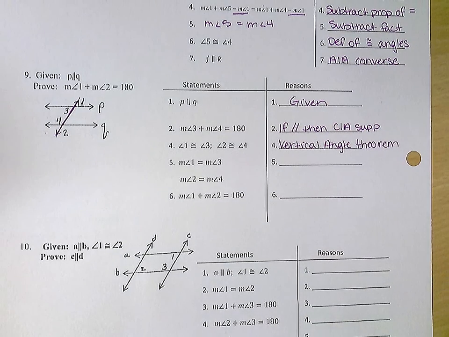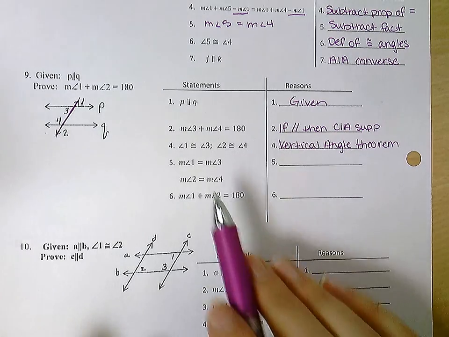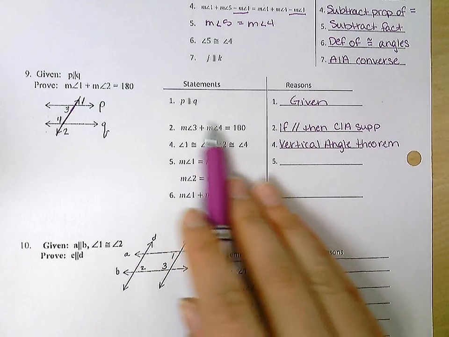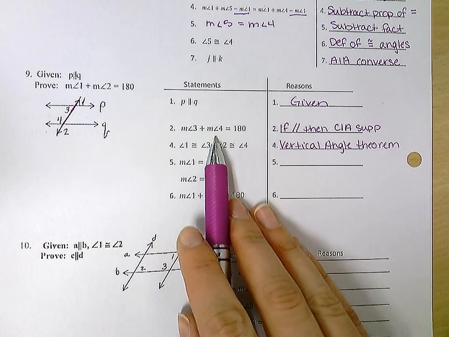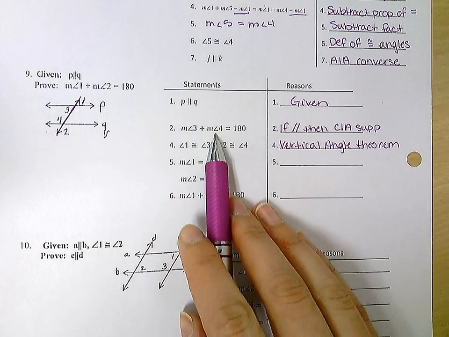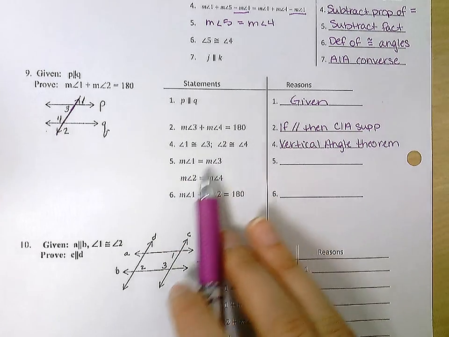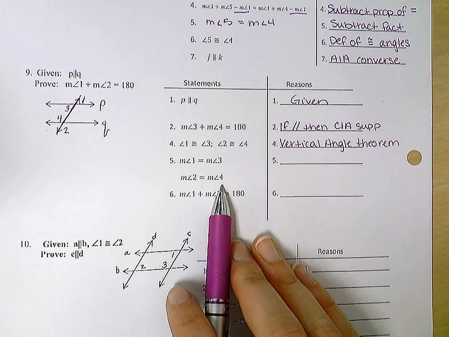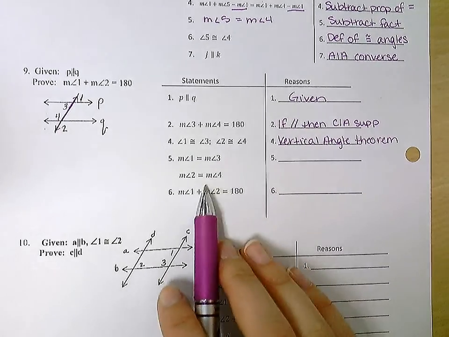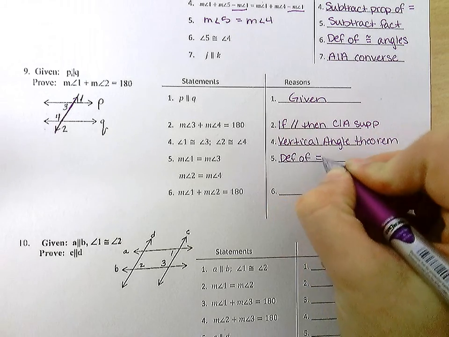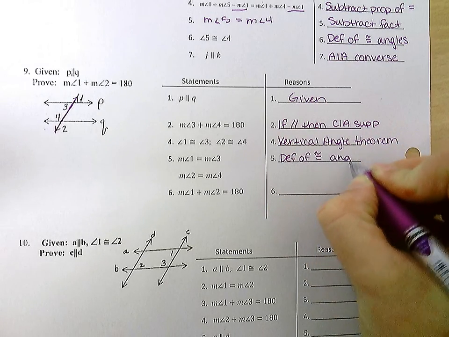Okay, vertical angles are always congruent. Make sure you are looking back at your picture so you can see that in your proof. Then from 4 to 5, since I started with angle measures, I was adding angles, so I used their measures. I don't want this incongruency to replace things, so I want to change those to equal measures. When I change to equal measures, that is the definition of congruent angles.